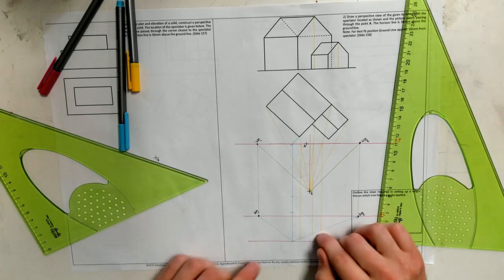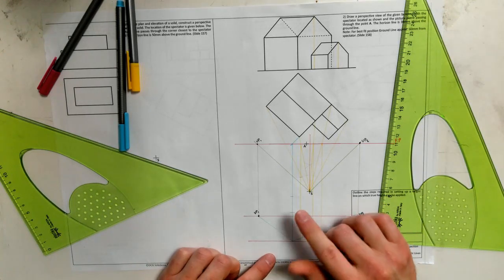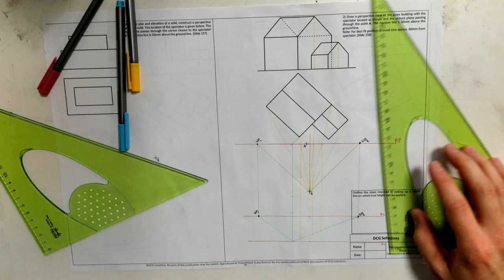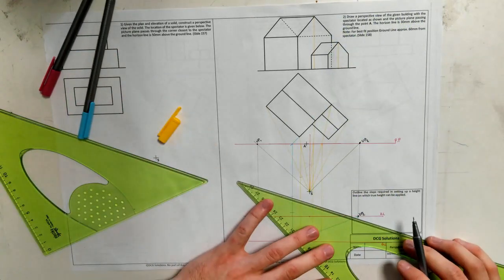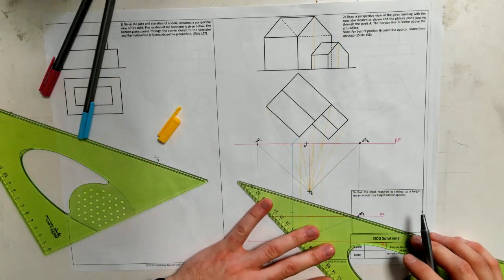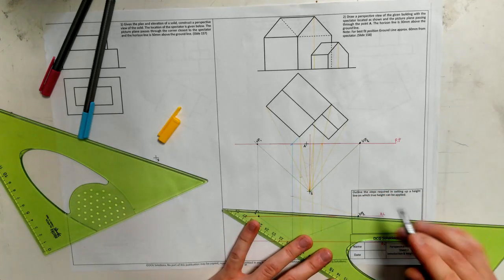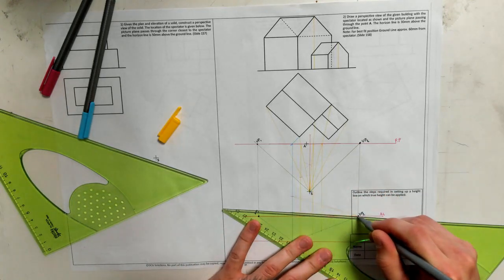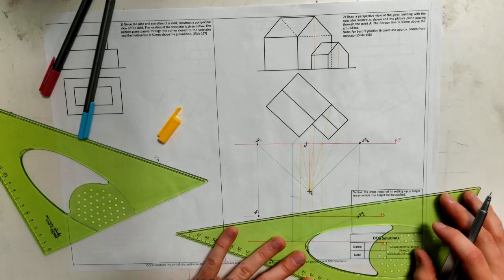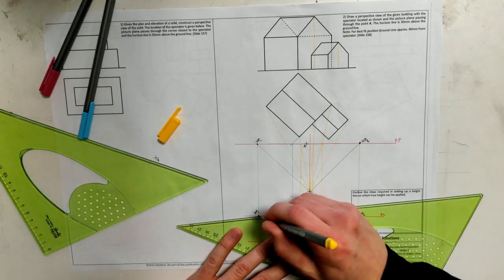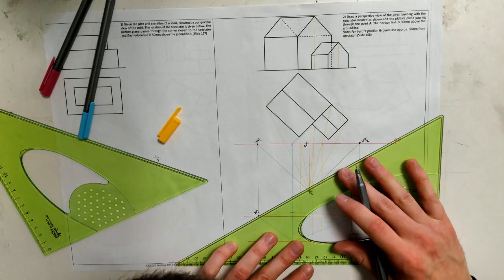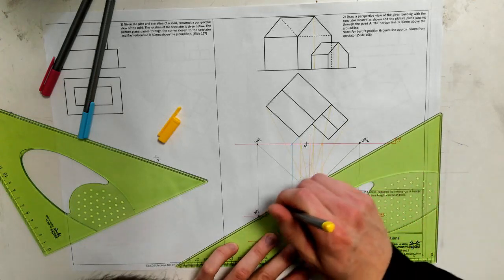They mark it on those yellow lines instead. Alright, it needs to go onto the blue line. We're going to pull those points from the blue line back to both vanishing points, back to VP1 and to VP2. There we go.